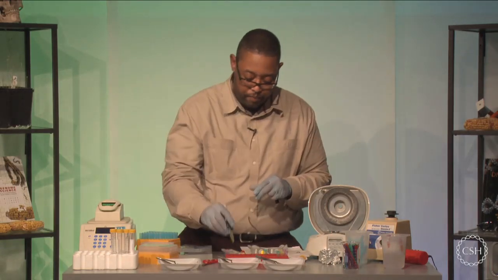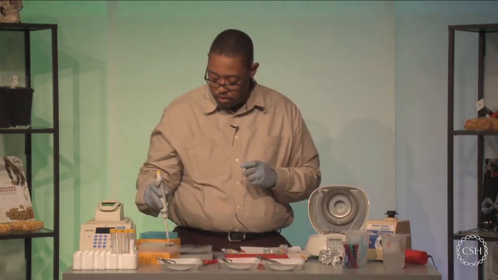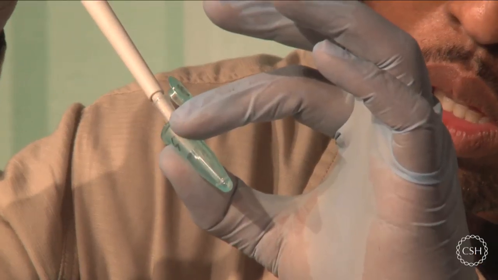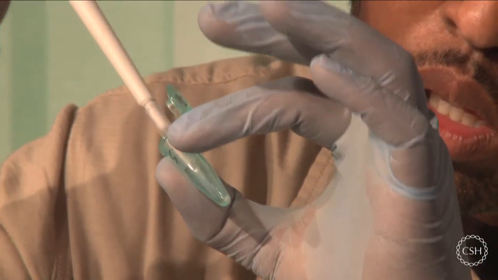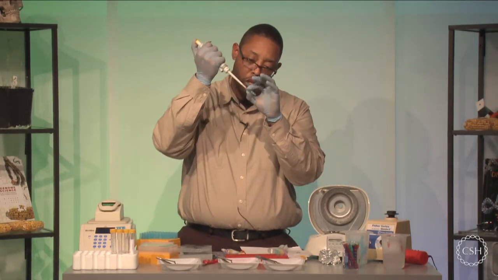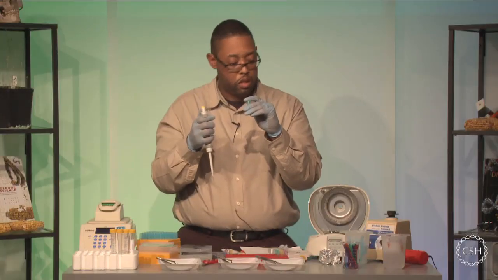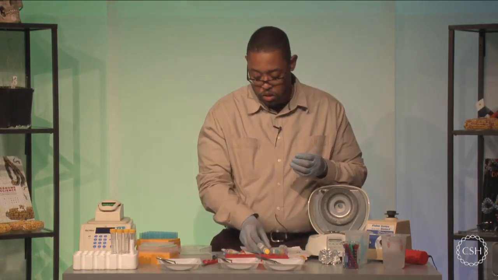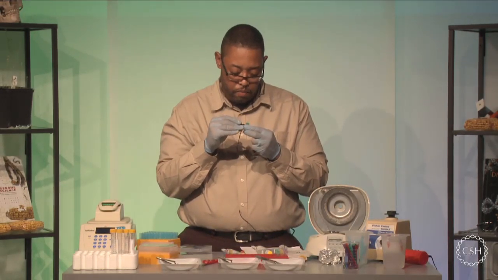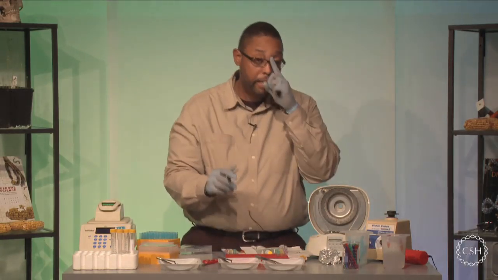And this was my meat. Finally, I'll move to the insect. And I'm just going to label that sample number 3 final, and that's my insect.